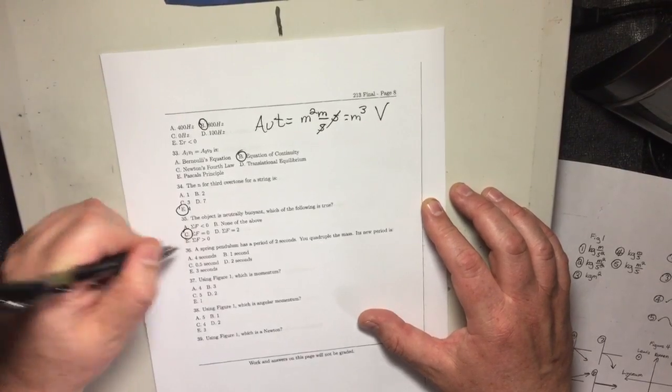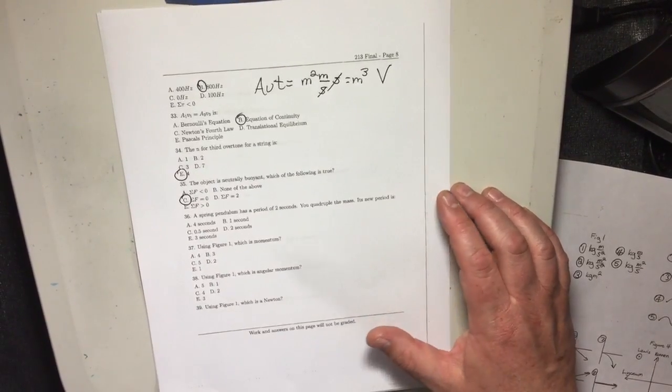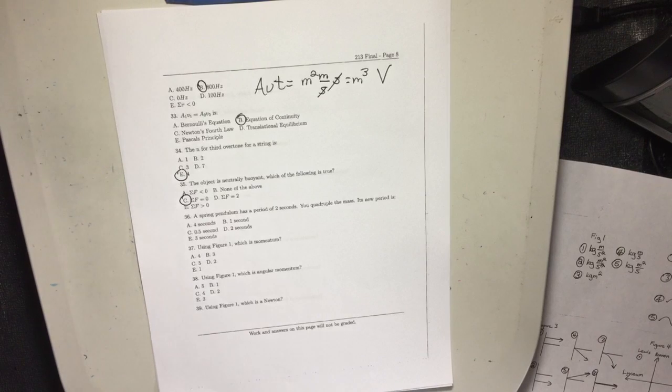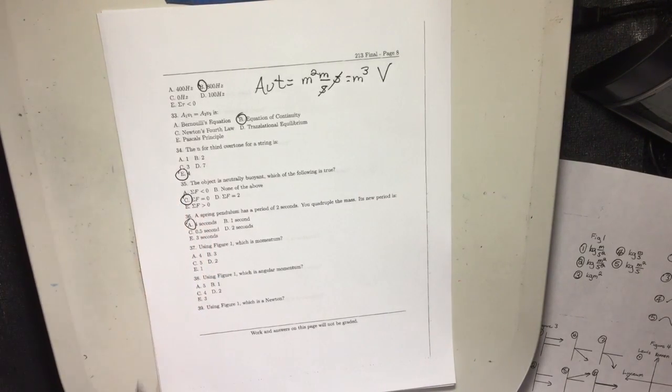Neutrally buoyant, which is true? C. Spring pendulum has a period of 2 seconds. You quadruple the mass, the new period is A4.